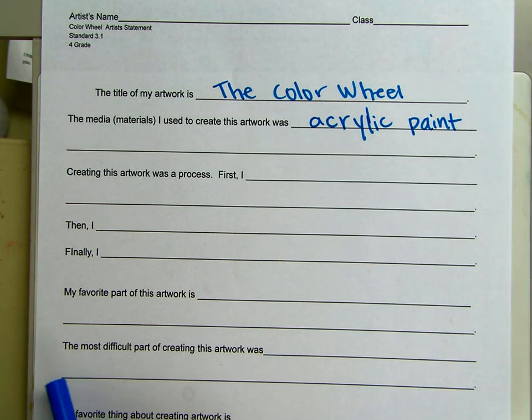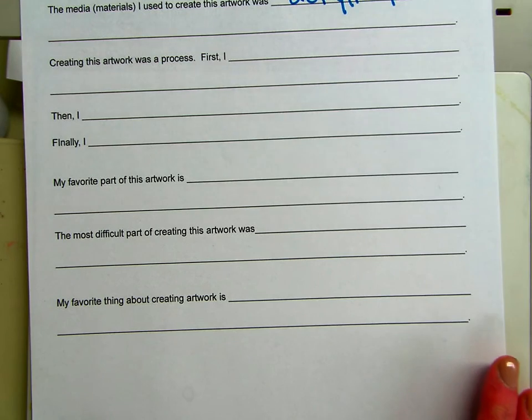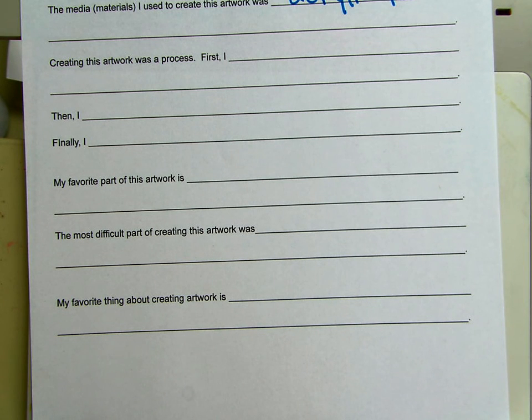The next one says, the most difficult part of creating this artwork was, so what was hard? I know there were challenges here. For some people, it might have been mixing a certain color. Maybe it was really hard for you to get that perfect orange. Maybe it was hard for you to paint neatly. Maybe it was hard for you to spell the names correctly on the labels. What was hard for you?